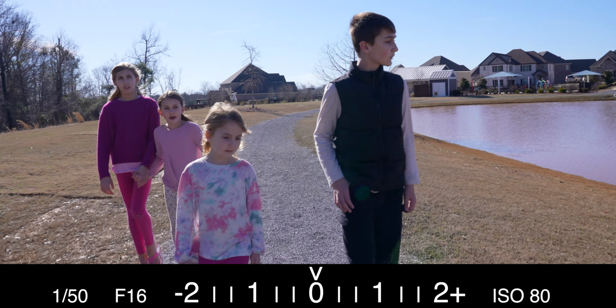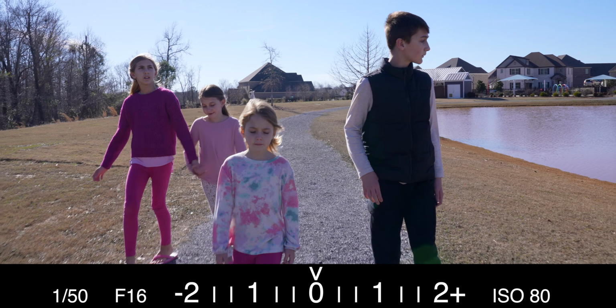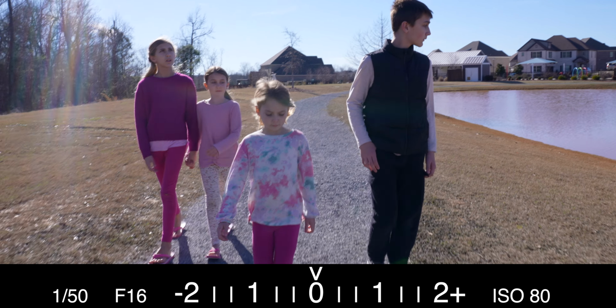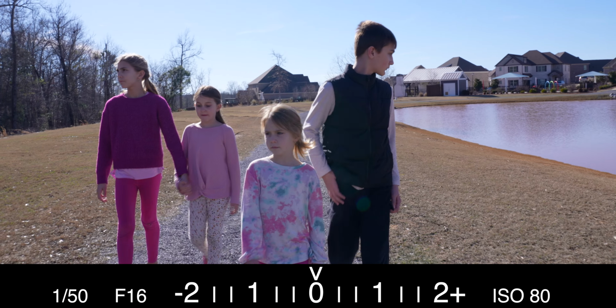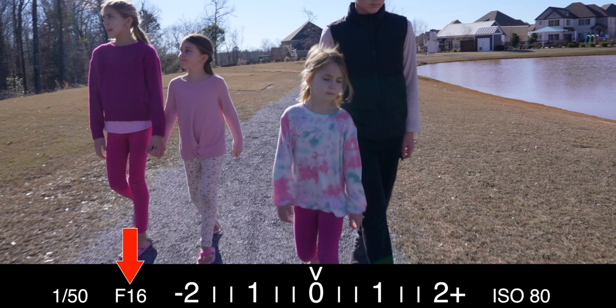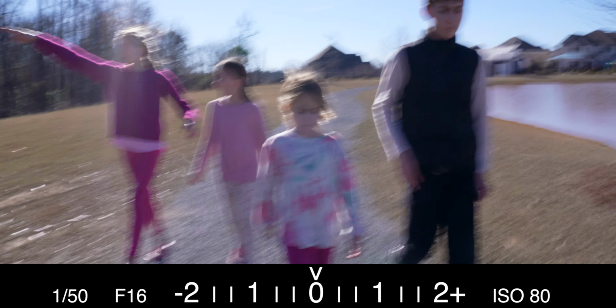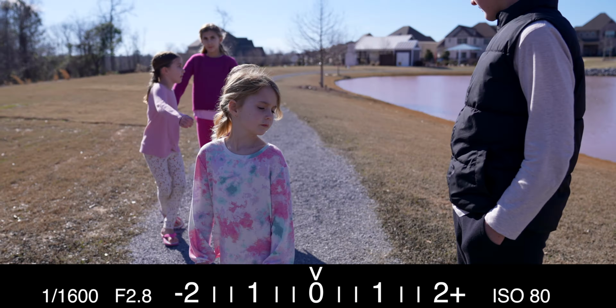But the problem with this is that I want to isolate my subjects more from the background. I want that more shallow depth of field that I could get in the f2.8 to f5.6 range. And we're at f16, that's very limiting. So in order to fix that, we can now change it to where we're at f2.8, once again 80 on the ISO, but now I'm at 1/1600th of a second. And you can see we have that more shallow depth of field here, so I got that more cinematic look that I want.